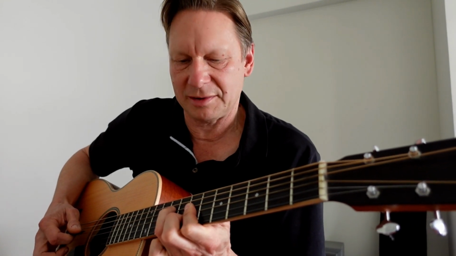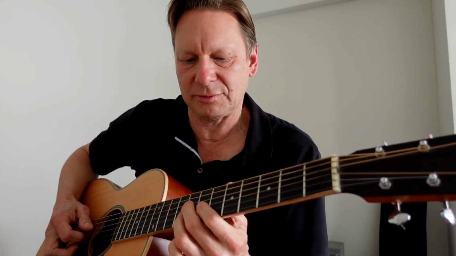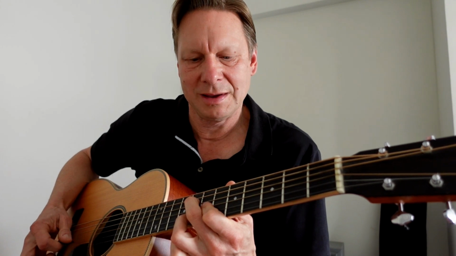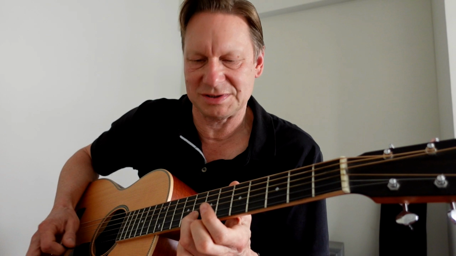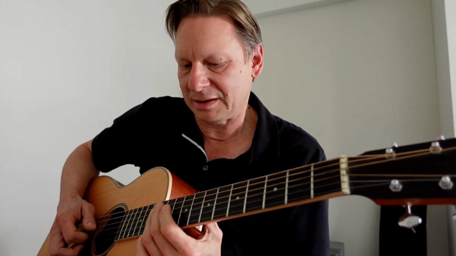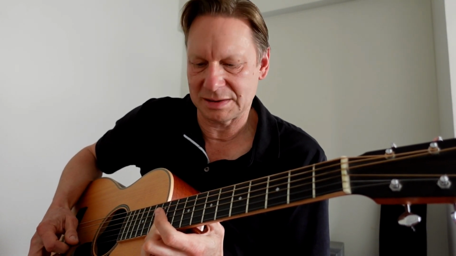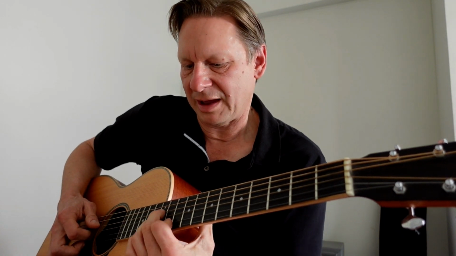So here's the second. Here's another inversion. It's my major chord right there, and I'm going to flat the 3 to create a minor triad. Same root position. My next position, it's my major, I'm going to flat the 3, and that creates a minor triad.